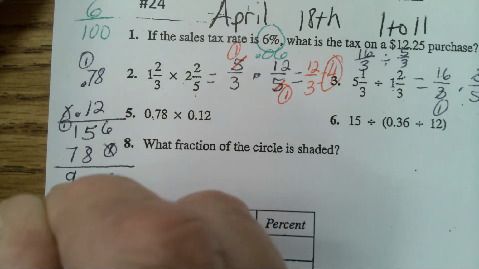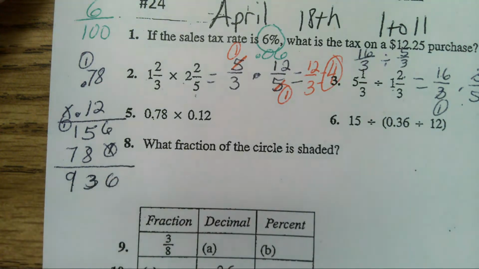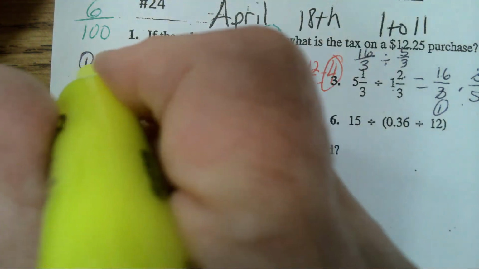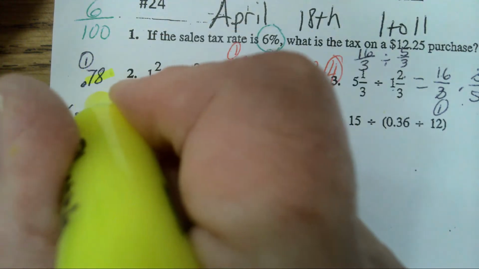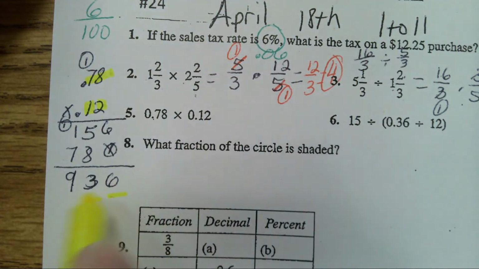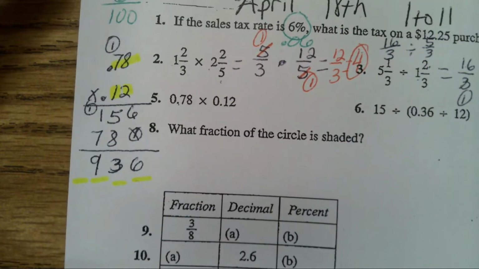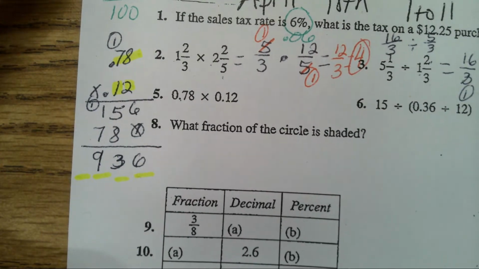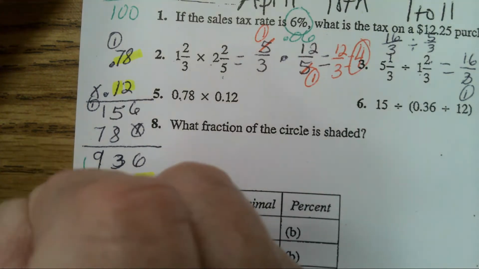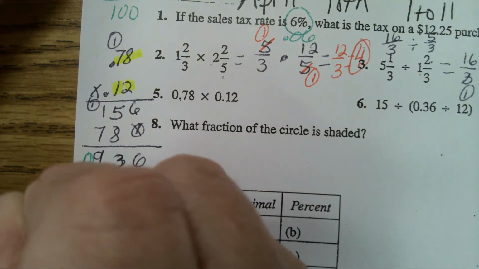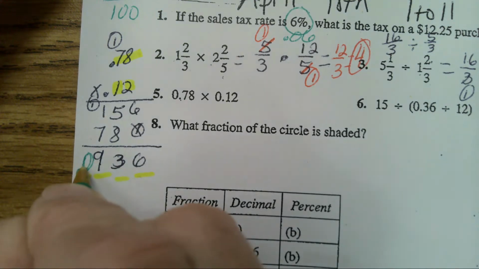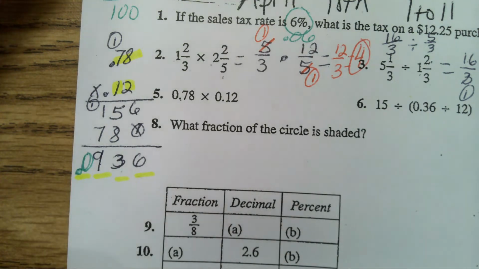Now I'm not finished because there are decimal points in the problem. How many numbers are behind the decimal point? We have 1, 2, 3, 4. 1, 2, 3, 4. I have an empty blank there. What do I put on that empty blank? What am I going to do, Quinn? A 0. And then you put your decimal point in. So the answer is 0.0936. Any questions?